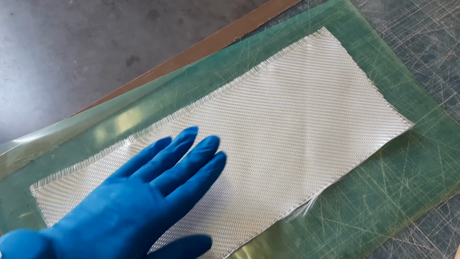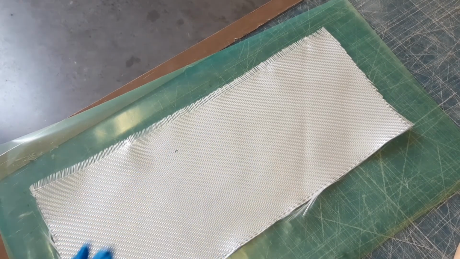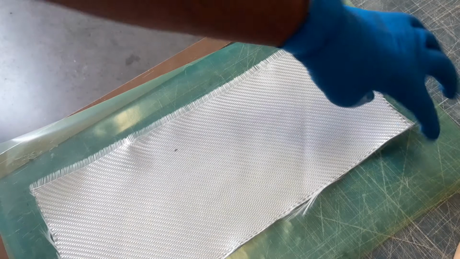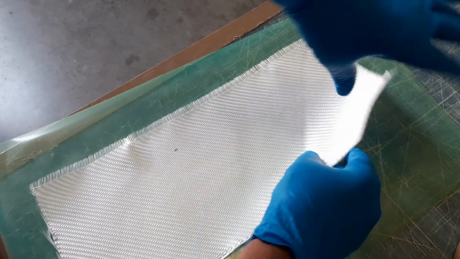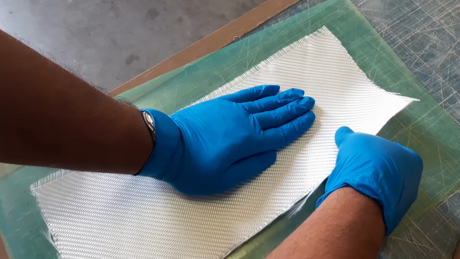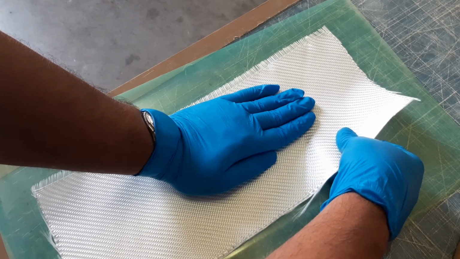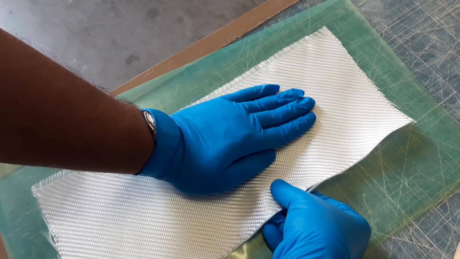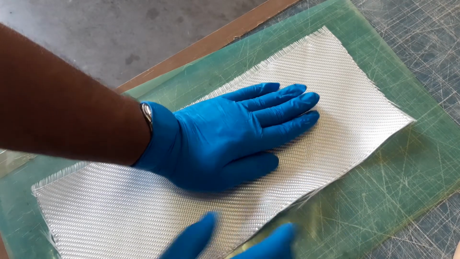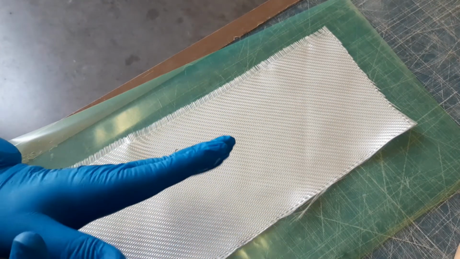Now this 2x2 twill has a lot of give, and a lot of give would mean that this material, if you hold it like this and you stretch it, you see that it shears. You see that it shears. So it stretches, and it's not the material that is stretching.